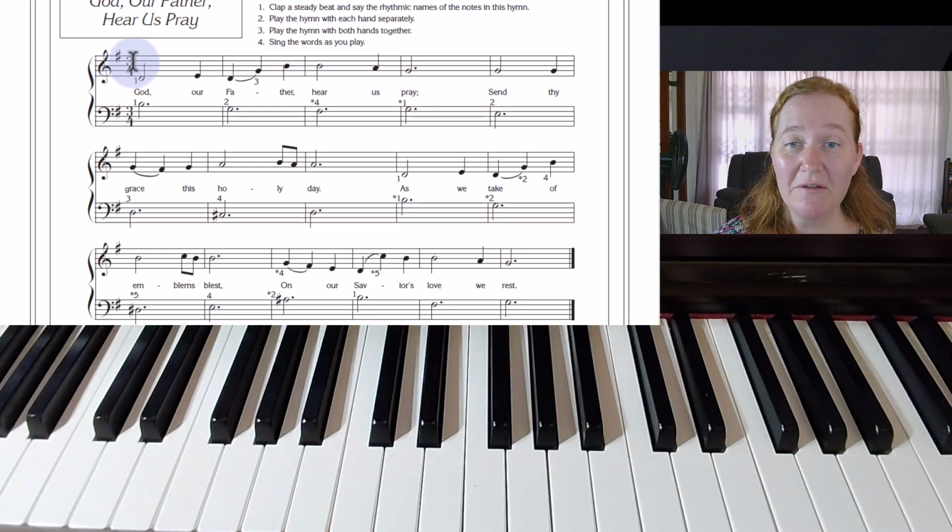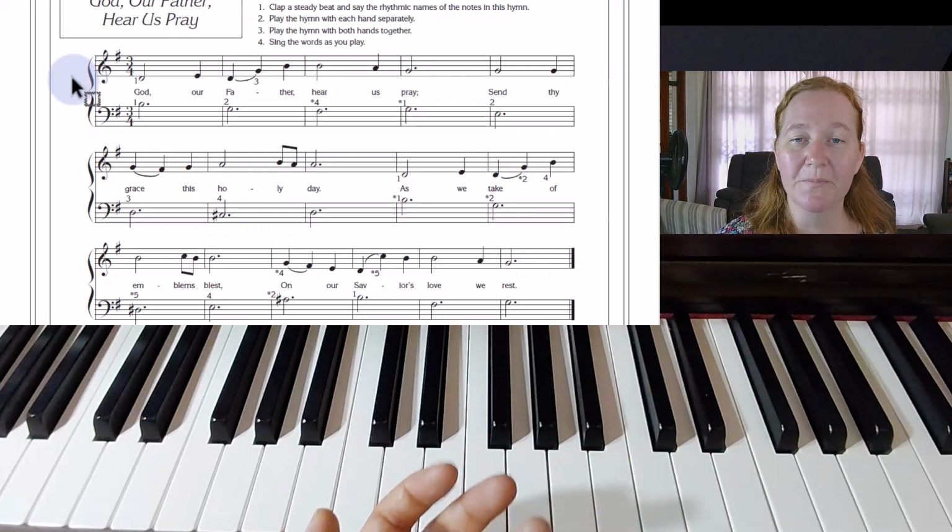So see, it's in 3-4 time. We're going to have 3 beats in a bar. So 1, 2, 3, 1, 2, 3, and this counts 2, and then that's plus 1. So there's our 3 beats, and these are 3 individual beats, and that's a 3-beat note over there. So that makes up the whole bar.